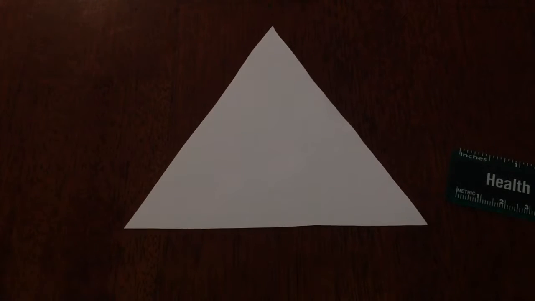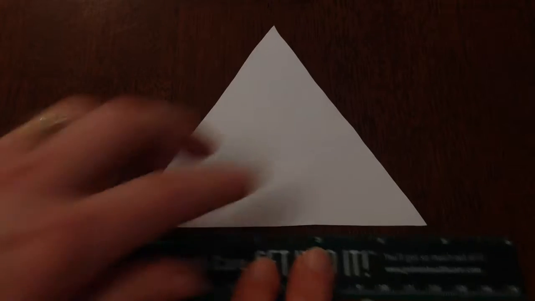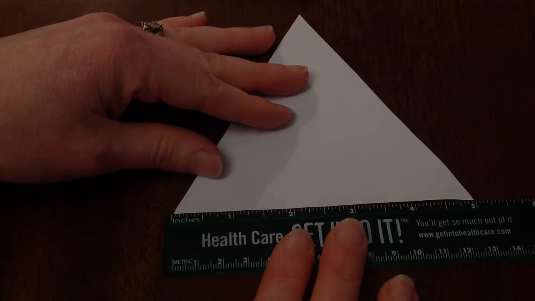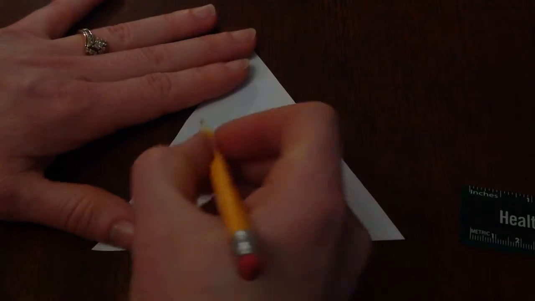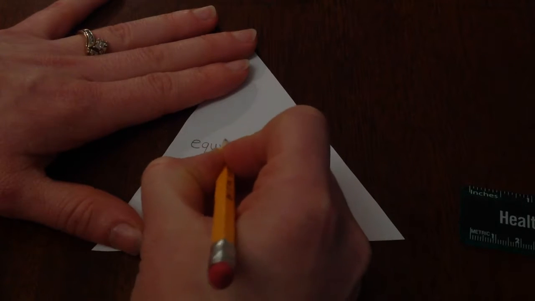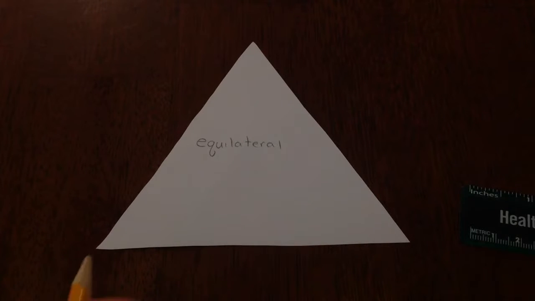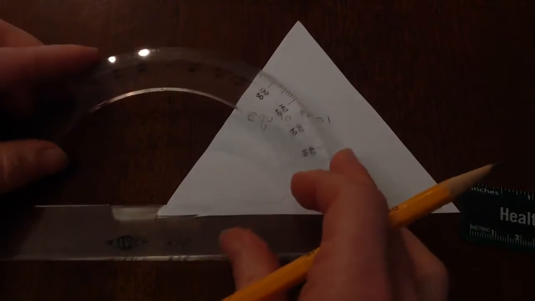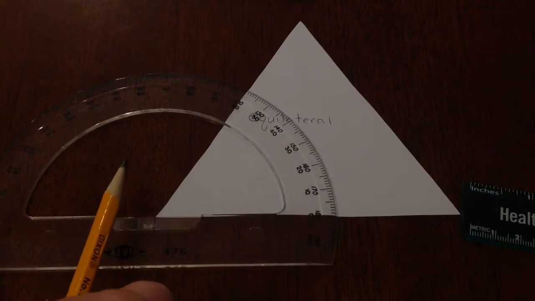Now, if we look at this triangle and we look at our sides, what do they look like to you? Do they look equal? Well, let's check. This one is 5 inches. This one is 5 inches. And this one is 5 inches. Therefore, it is equilateral. And if you look at your angles, if we measure them, we can see that this is about 60 degrees.